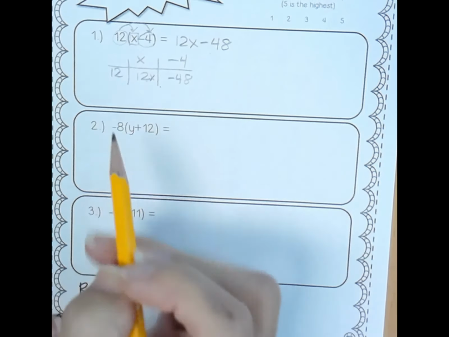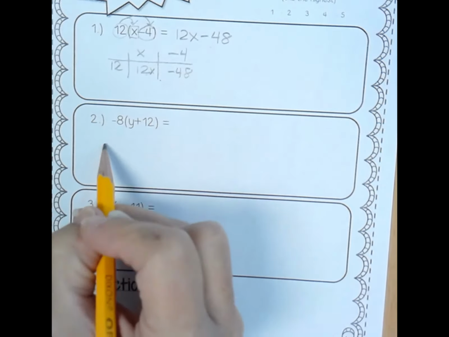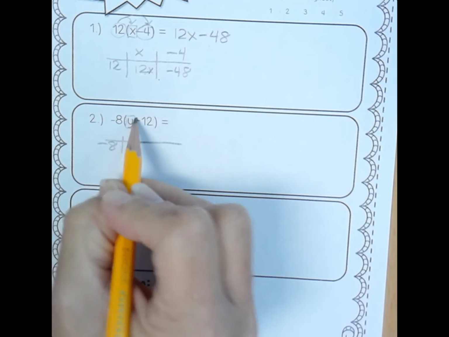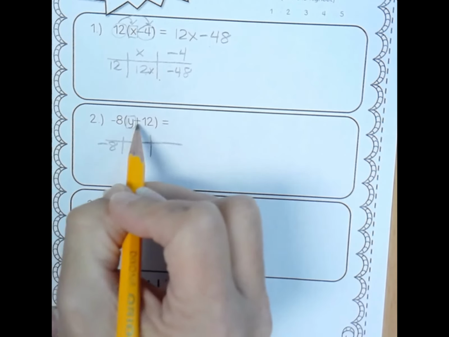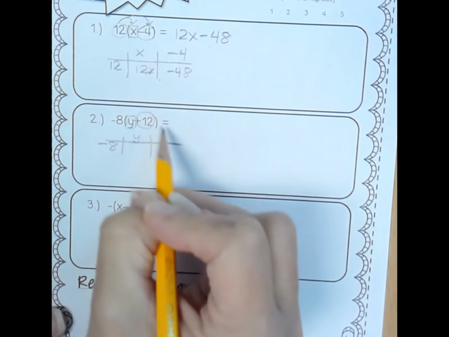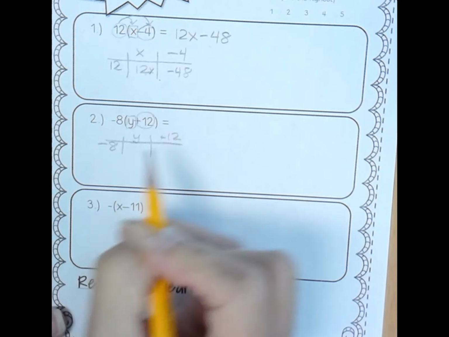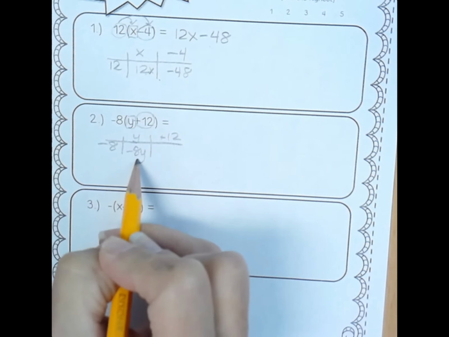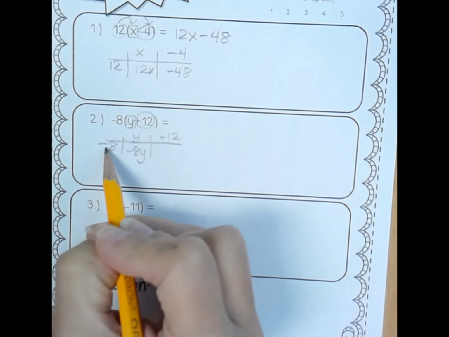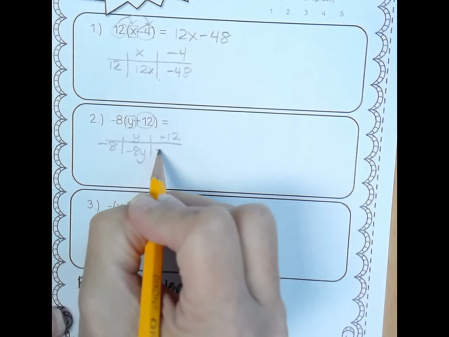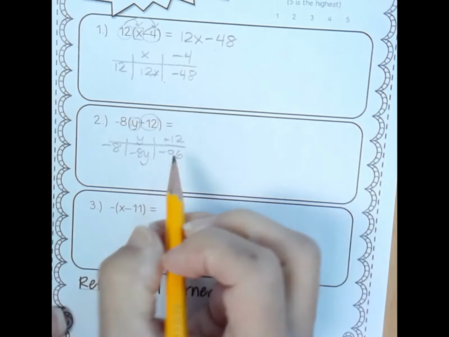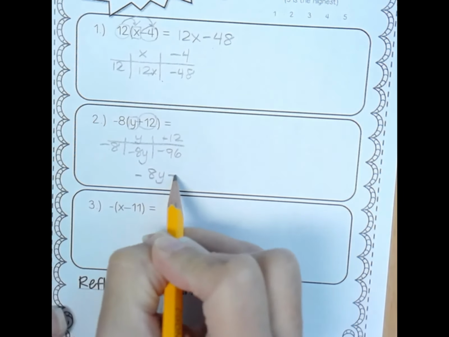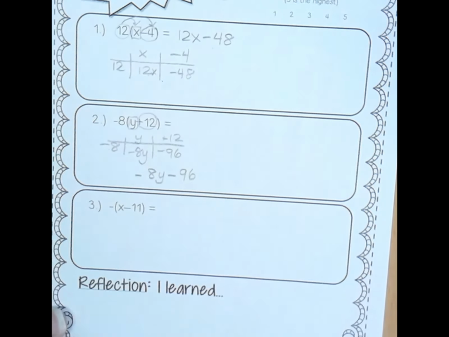But let's look at this one. We are taking negative 8 times y, and we're also taking negative 8 times positive 12. So here's where you have to be careful. Negative 8 times y is negative 8y. Negative 8 times 12 is negative 96. So when we put this back together, we have negative 8y minus 96.